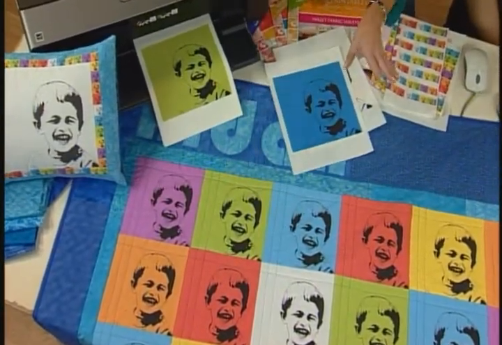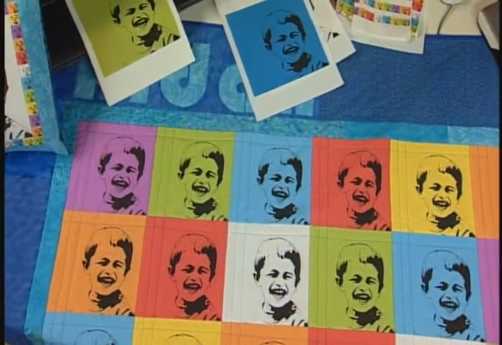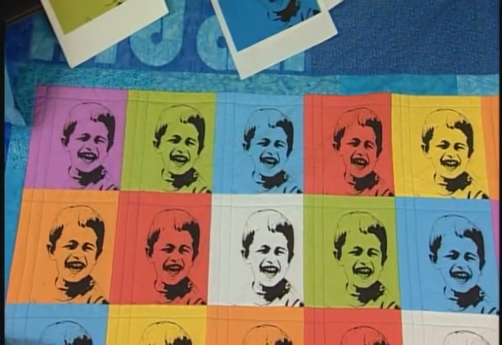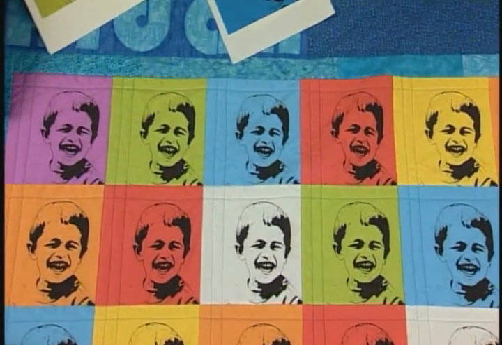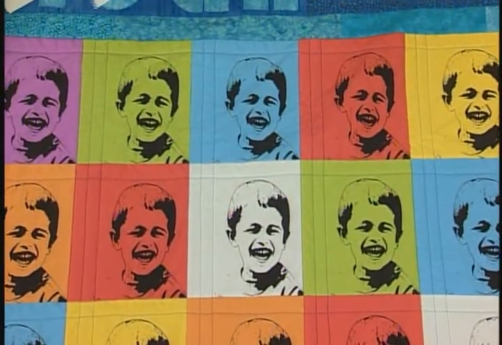Absolutely. So this is the Aiden quilt. Well, Aiden has certainly met Andy Warhol in this. It's very, very cute. And I love how you actually injected the white into it as well, those halftone. It really helps break up the color. And keep in mind, this does use a lot of ink, so make sure you have some extra inks on hand for your inkjet printer.